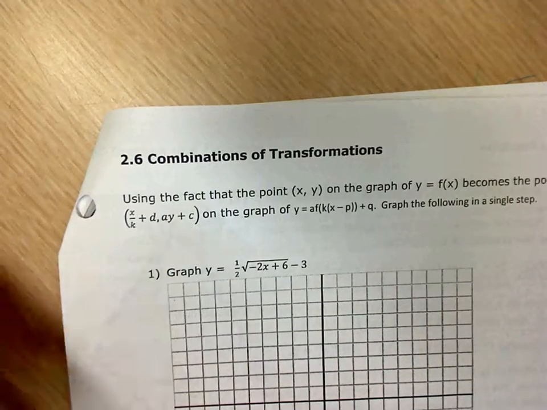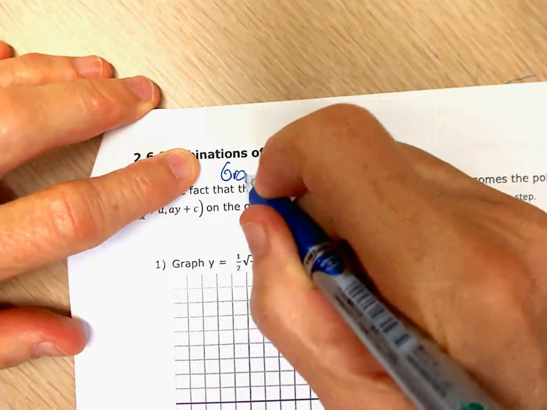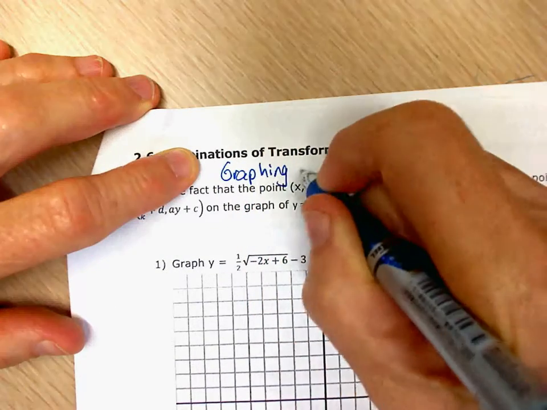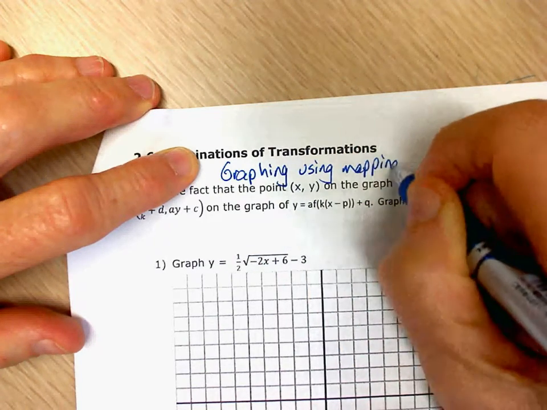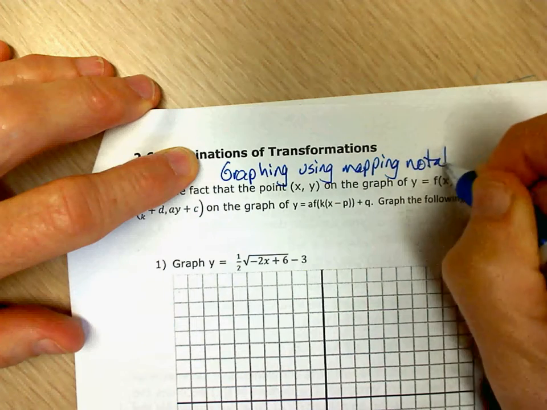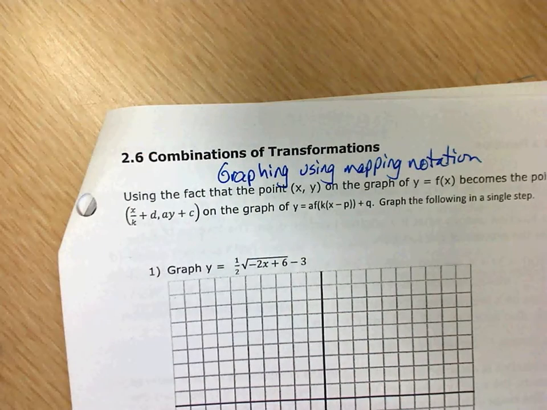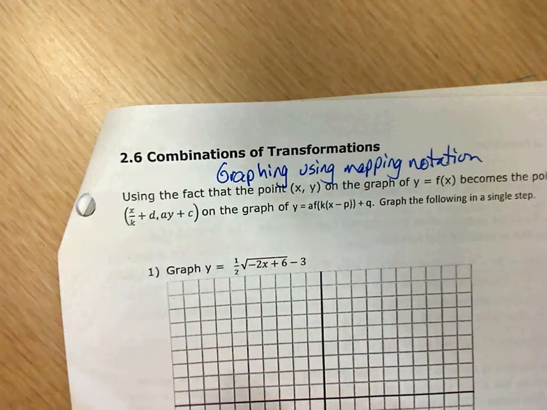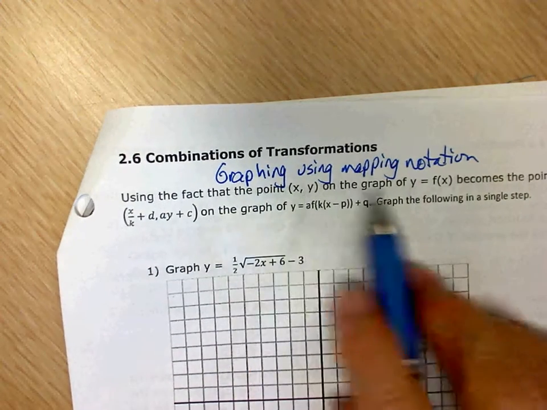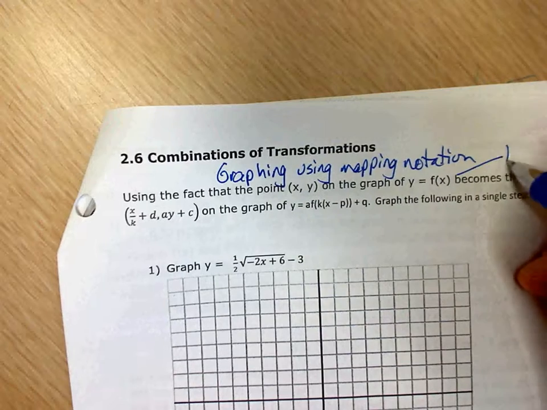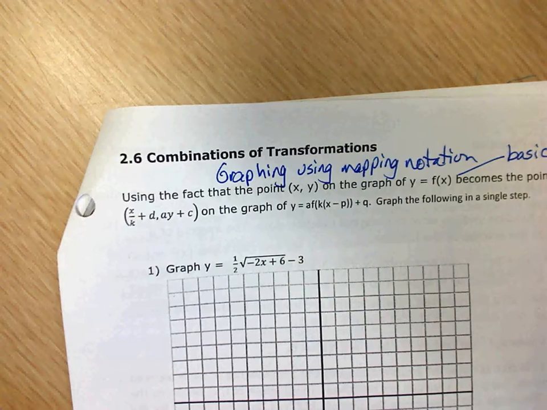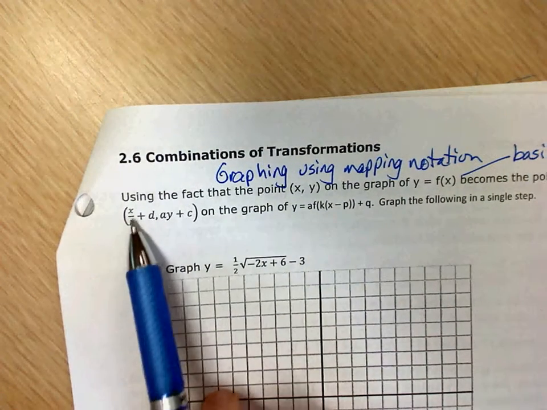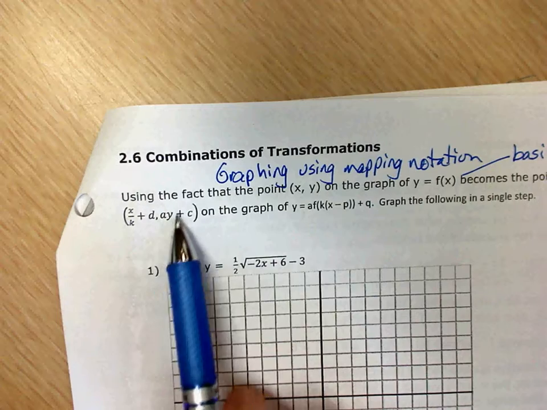This is graphing using mapping notation. Use the fact that the point x, y on the base, this is referring to the basic function, becomes the point x divided by k plus d, a y plus c on the graph of the final function.